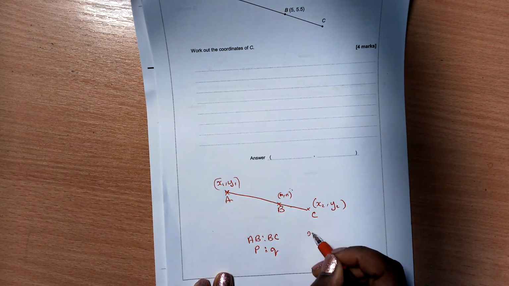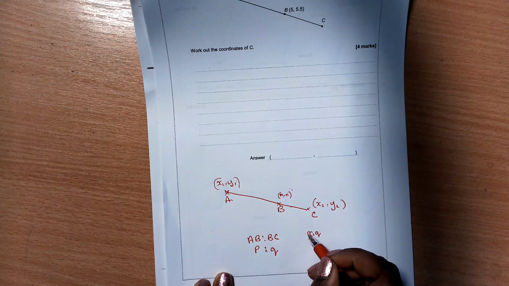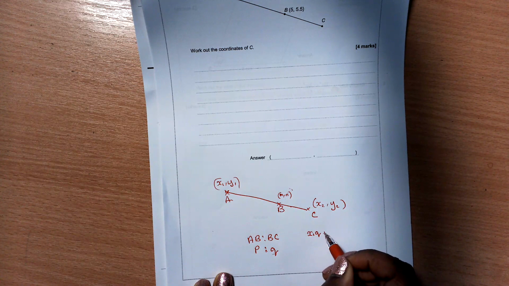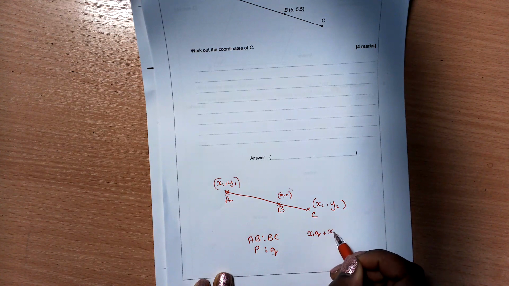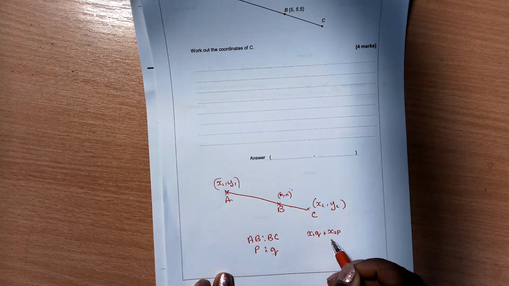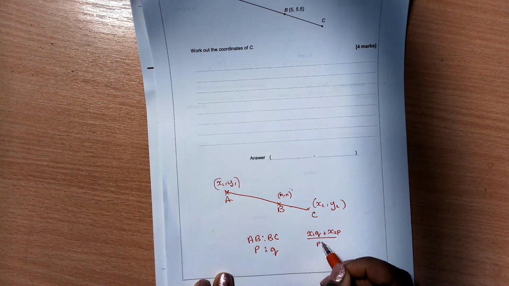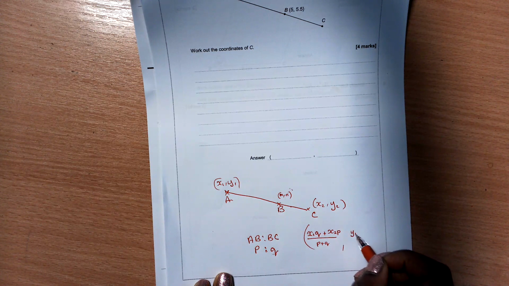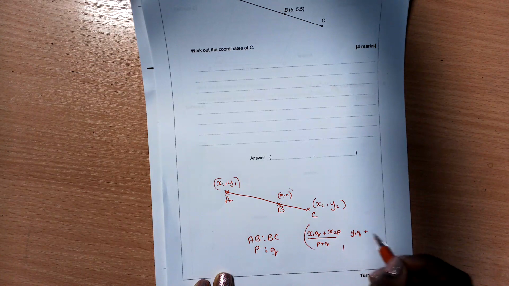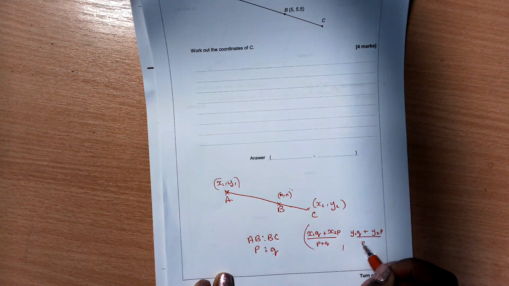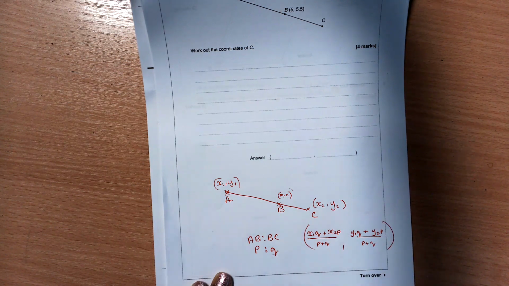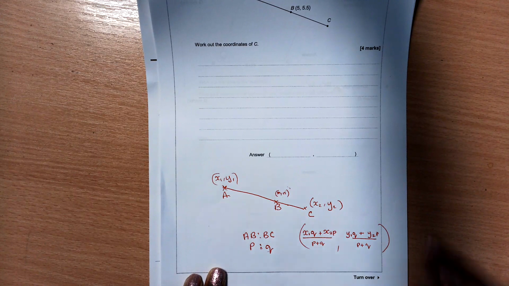We take the first x value and multiply it by the second part of the ratio and add it to the second x value multiplied by the first part of the ratio, divided by the ratio added together. And we'll repeat that for y. So y1 times the second part of the ratio plus y2 times the first part of the ratio, divided by p plus q. That gives us that. You can pause the video and copy that out.